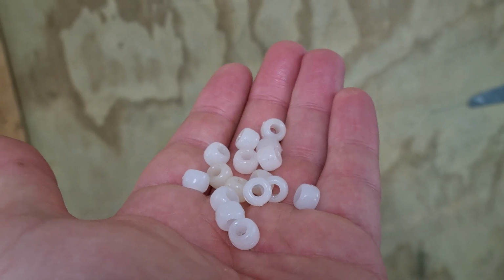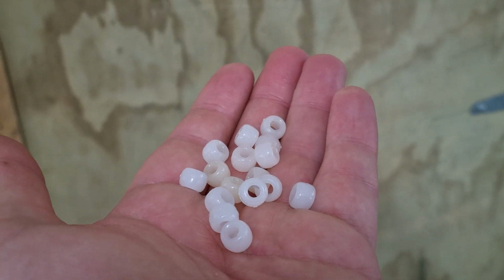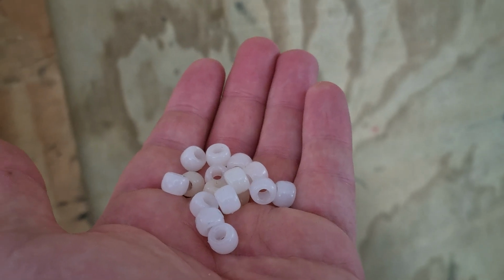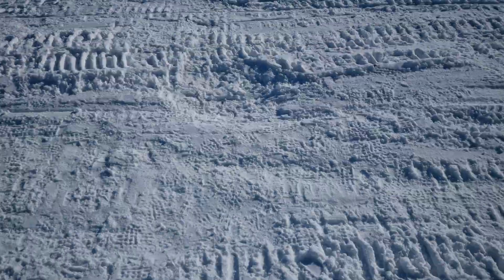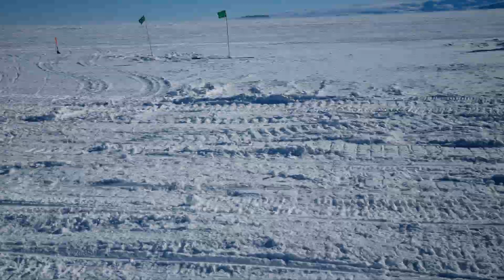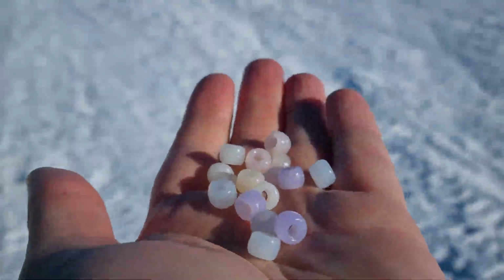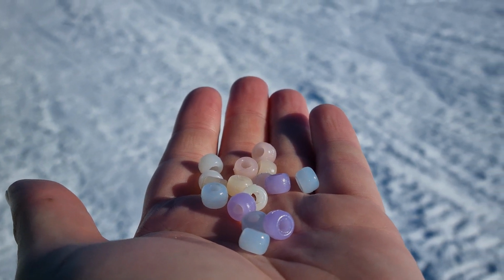These are ultraviolet or UV beads, and they'll change colour based on the amount of ultraviolet radiation they're receiving. So let's take these outside and see how they behave in sunlight. Already you should be able to see these starting to change colour.